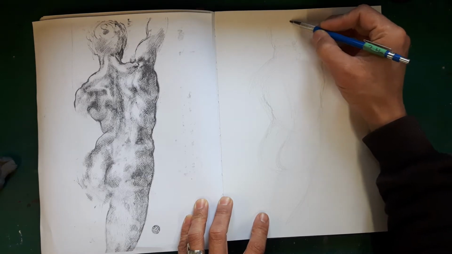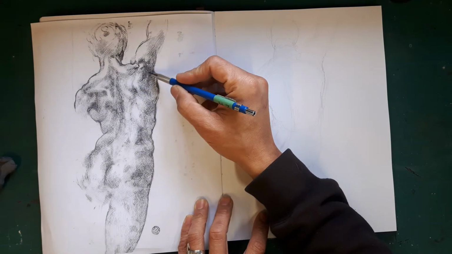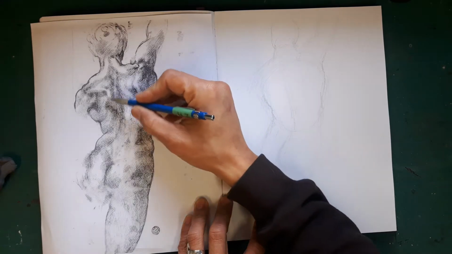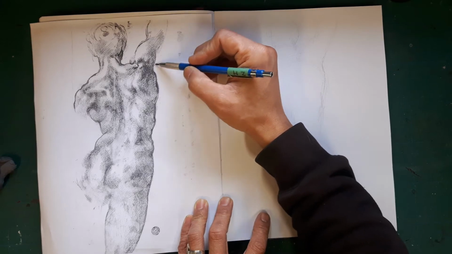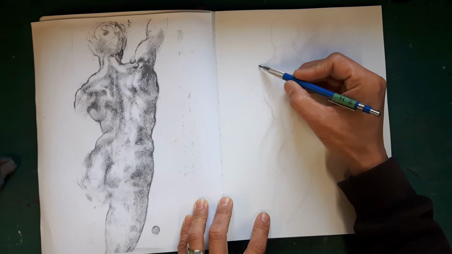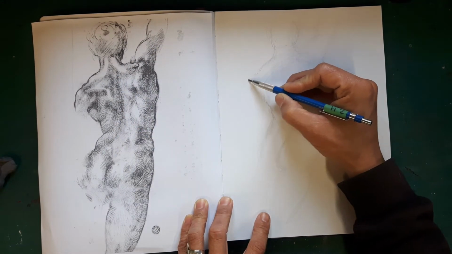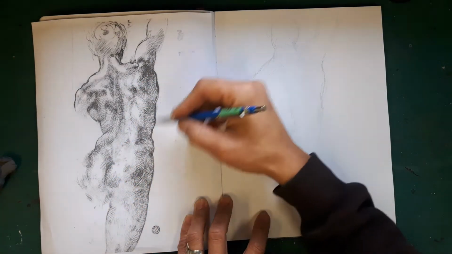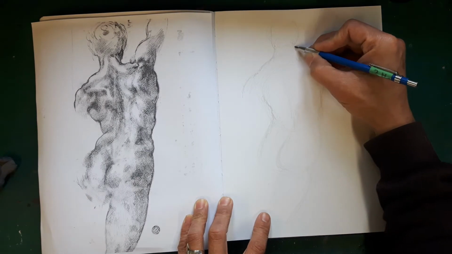What I like about this drawing is that there are areas that are highly developed with a lot of very tight cross-hatching, and you can really feel the volume of this musculature. But then there are other areas where it's been left to fade off, so it has this organic flow to it, and it implies that the body is in motion. It has this gestural quality.